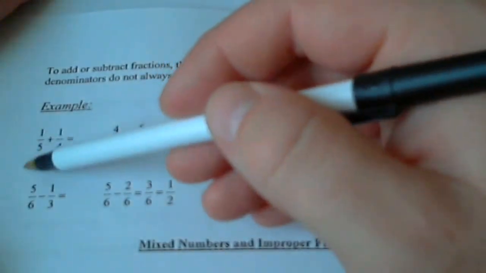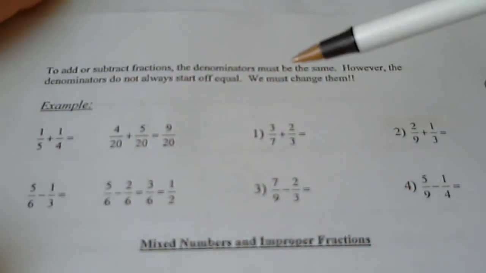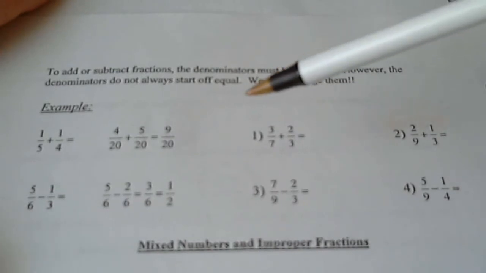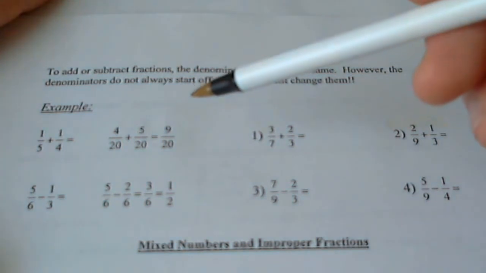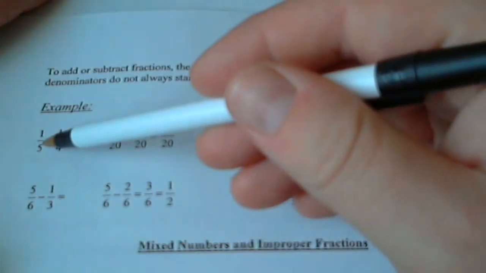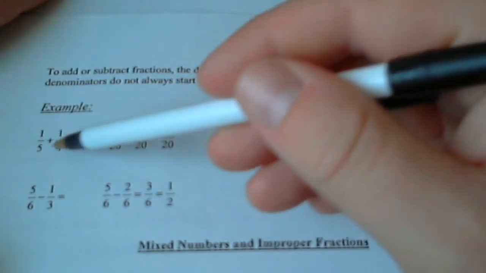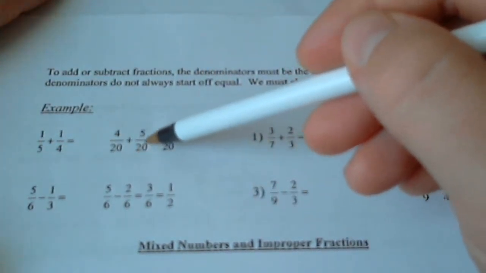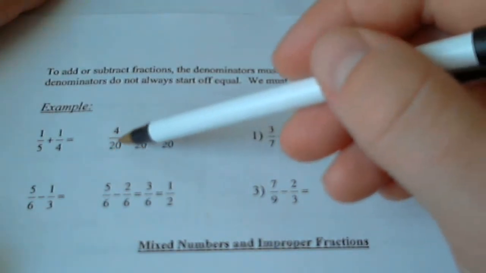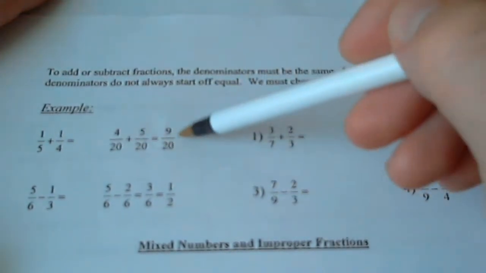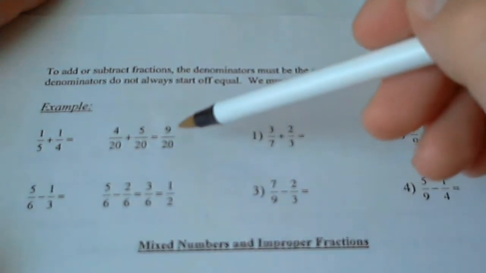Before we try to add fractions, they must have a common denominator. And the easiest way to find that is to multiply the bottoms together. That's the easiest way to do it. So in this case, 5 times 4, that's where the 20 comes from. 5 times 4, that's where this 20 comes from too. And remember, whenever you add two fractions together that already have common denominators, in this case after we change them, that denominator is in the answer.